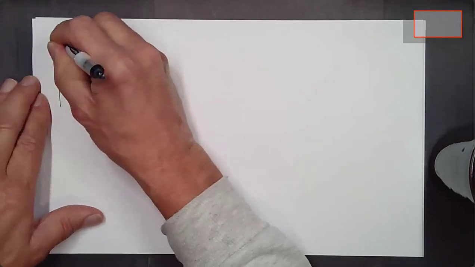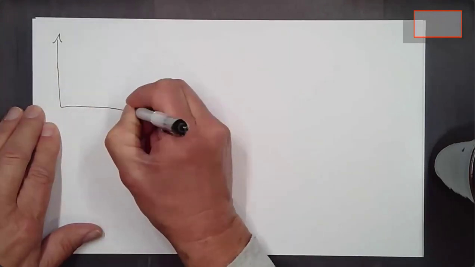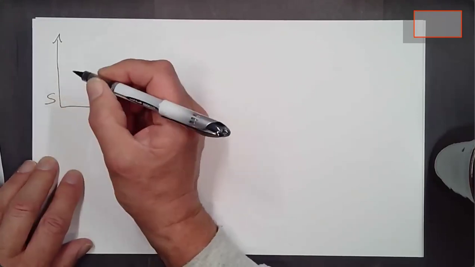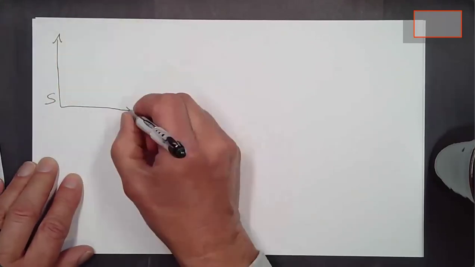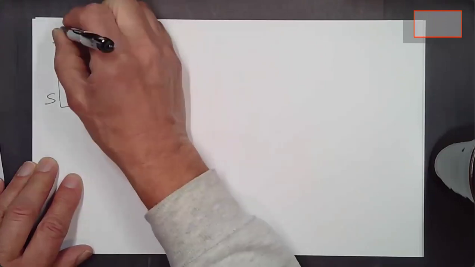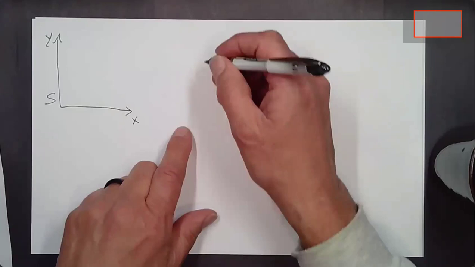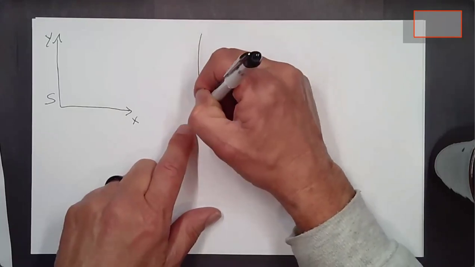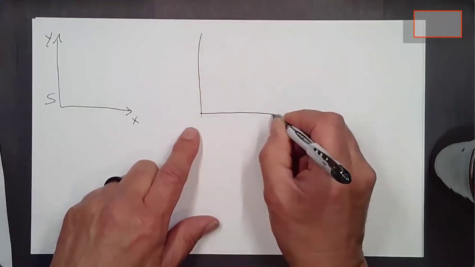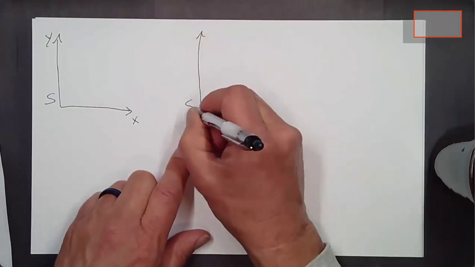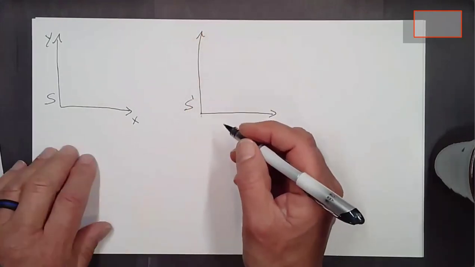And what we'll have is two coordinate systems. We'll have an S coordinate system, which is our usual X and Y coordinate system. And then we'll have a reference frame that's moving with respect to that. And this other coordinate system will be an S prime system.